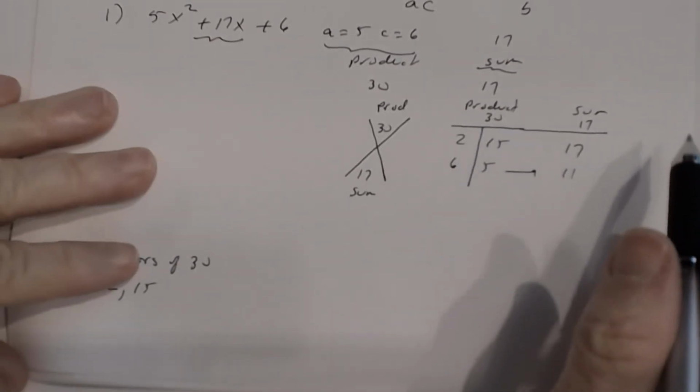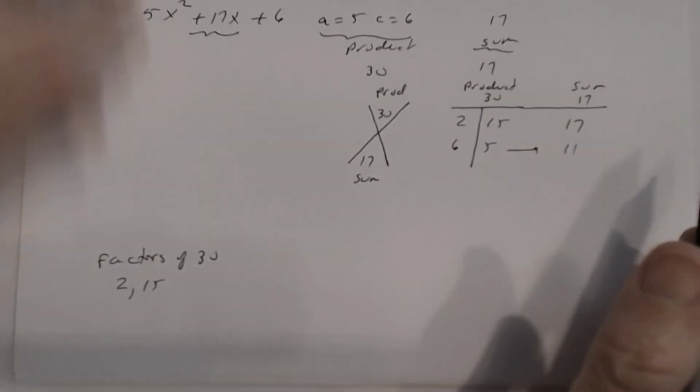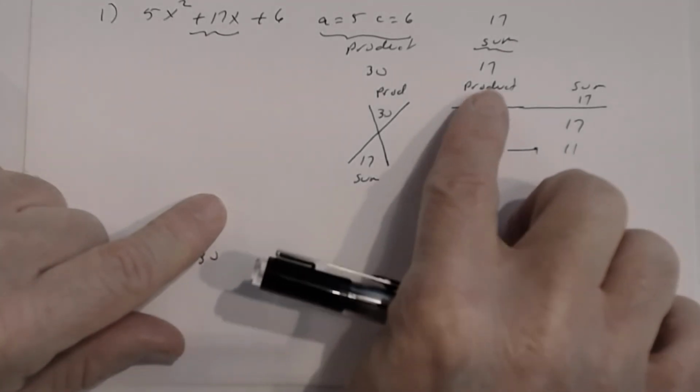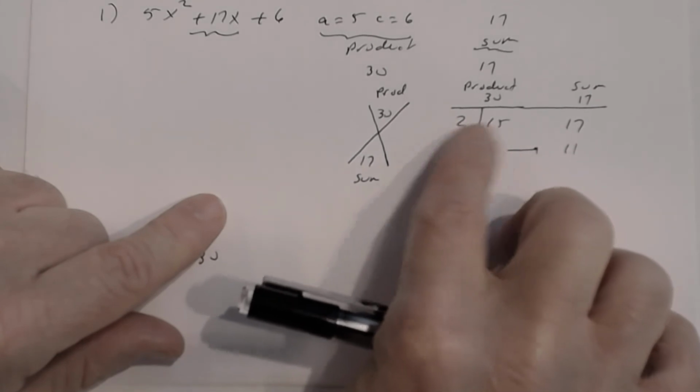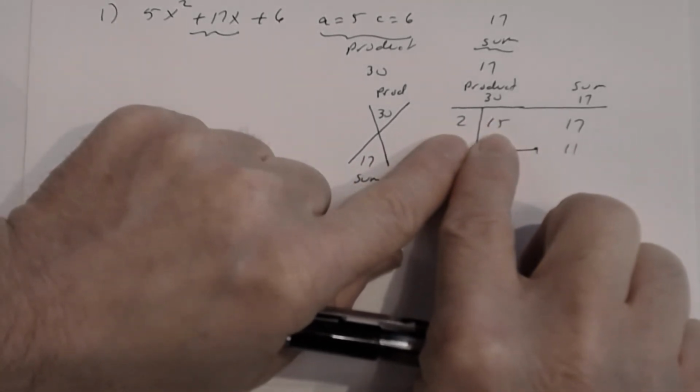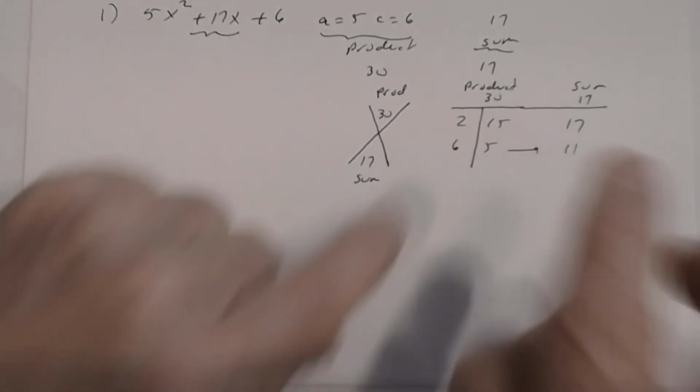All right, now let me say something else, and you've got to remember this from what we did with trial and error. You want the product to be 30. That's positive. In order for this product to be positive, the signs have to be the same. Well, the signs are the same. Either they're both positive or they're both negative.